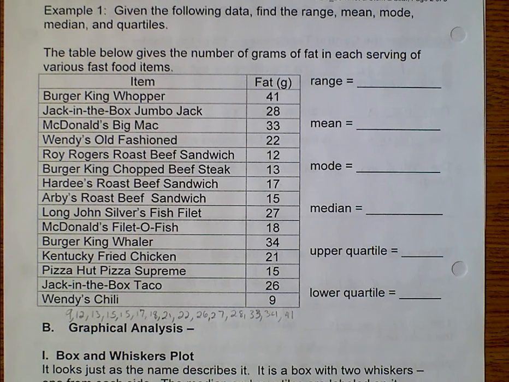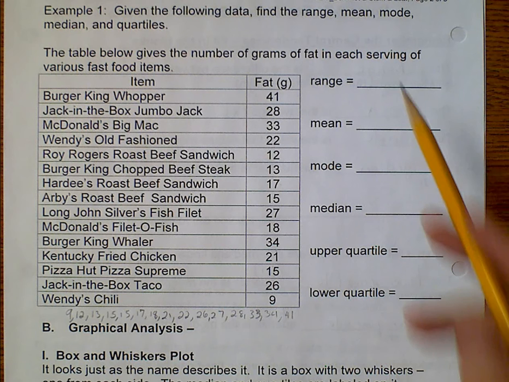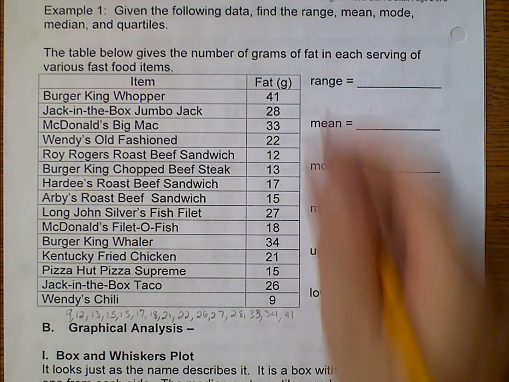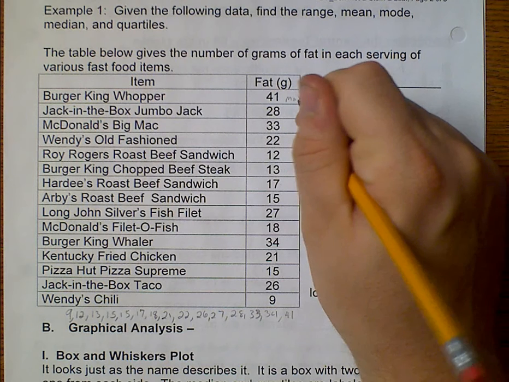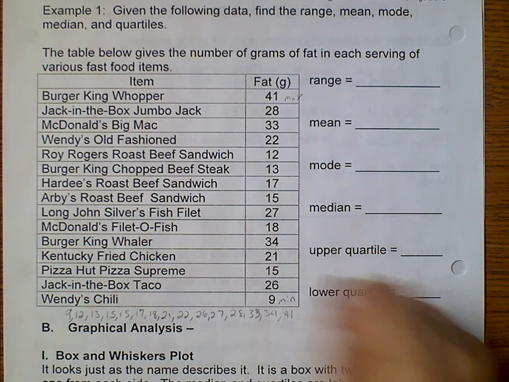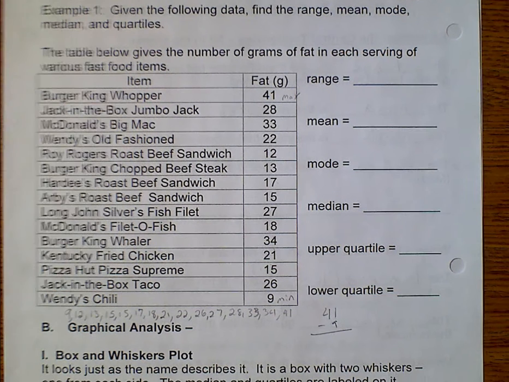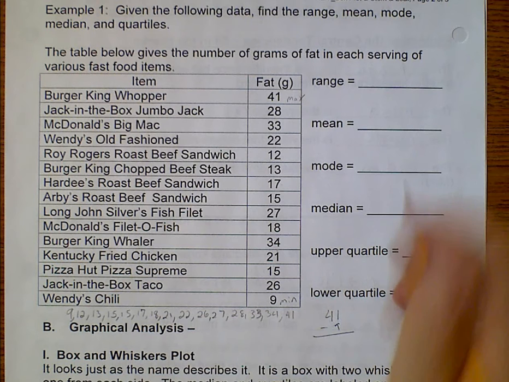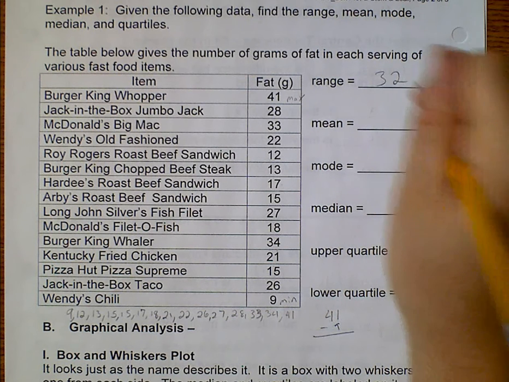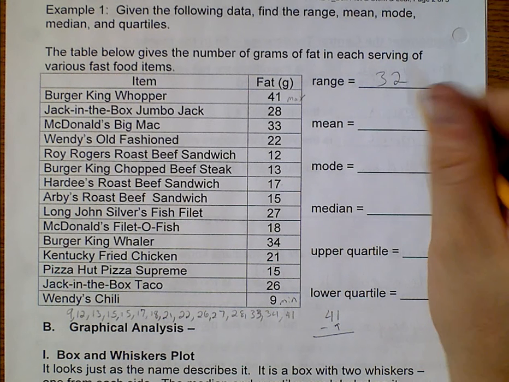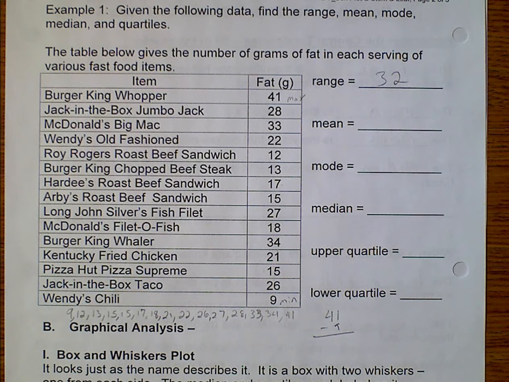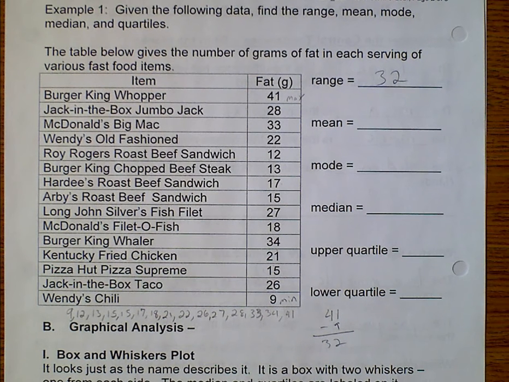So here we're given a bunch of data and we need to find all of this information. Well, my range would be my biggest minus my smallest. That's my maximum. This is my minimum. So 41 minus 9 is 32. For the mean, we need to add all of them up and divide by how many there are.